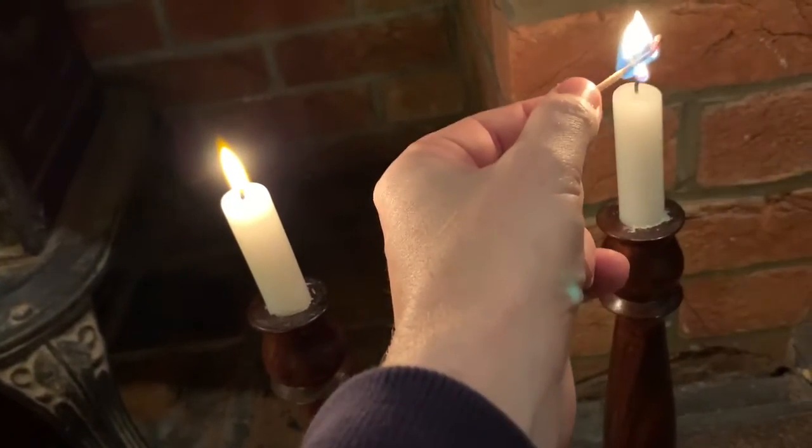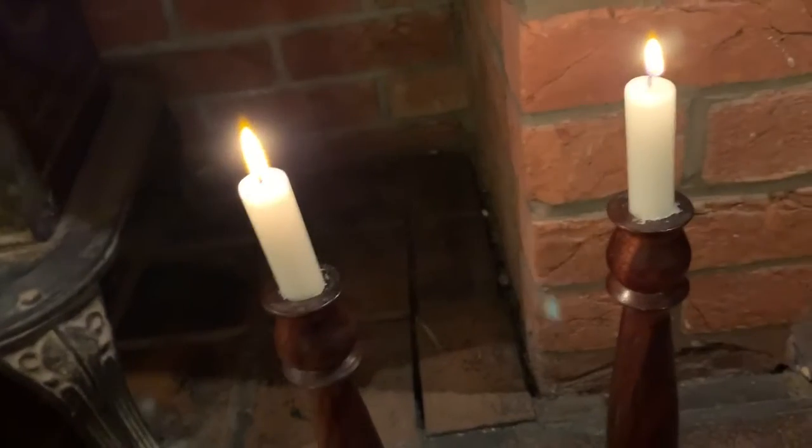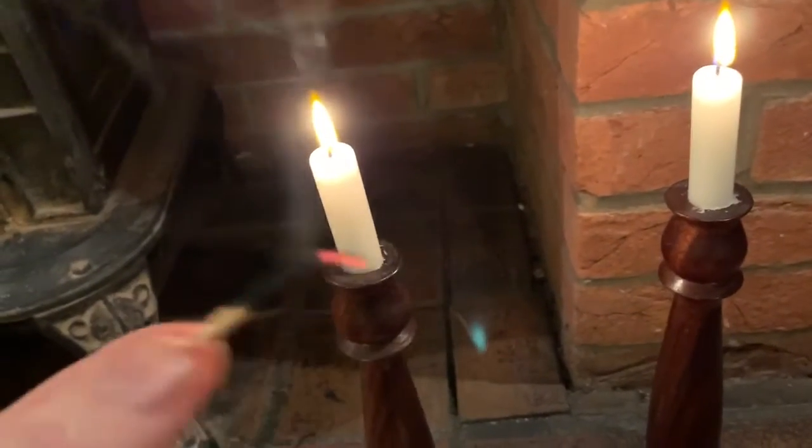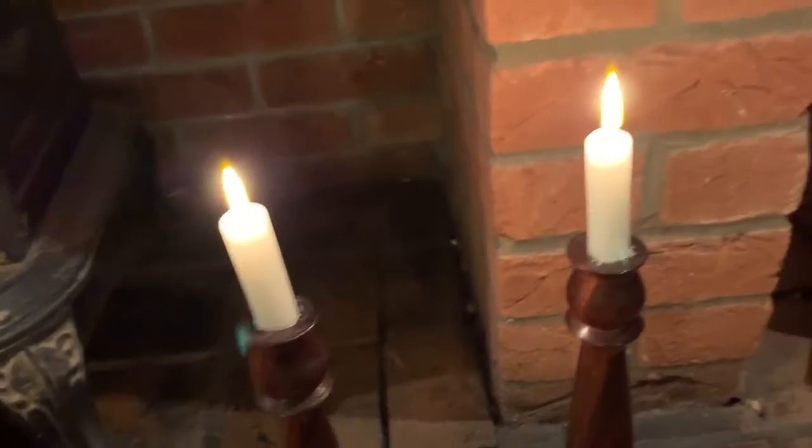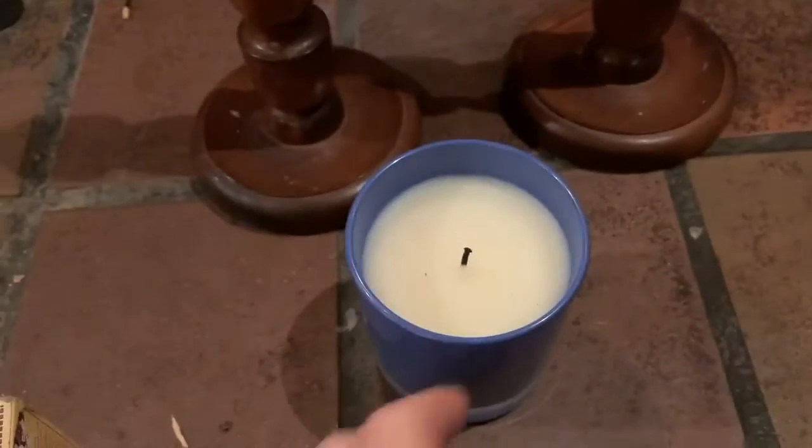Now you will notice that we have a substantial amount of illumination resulting from this.